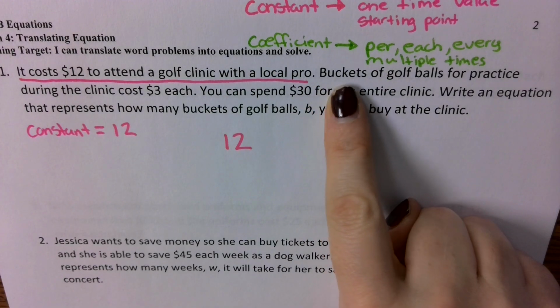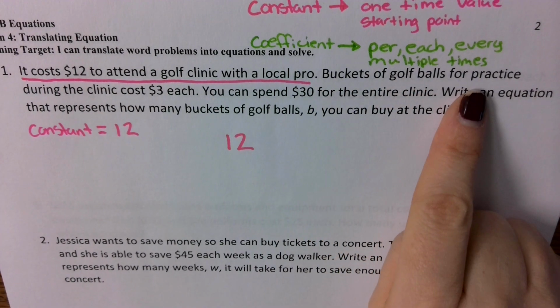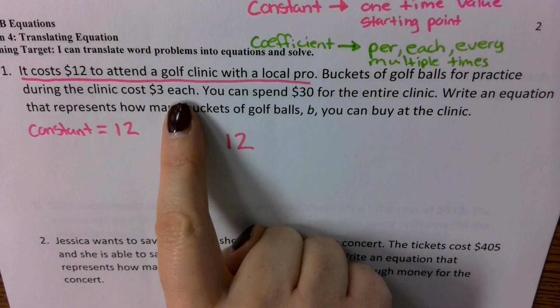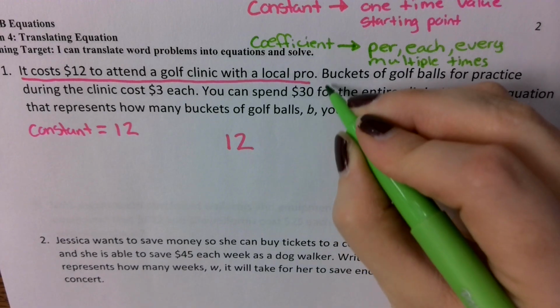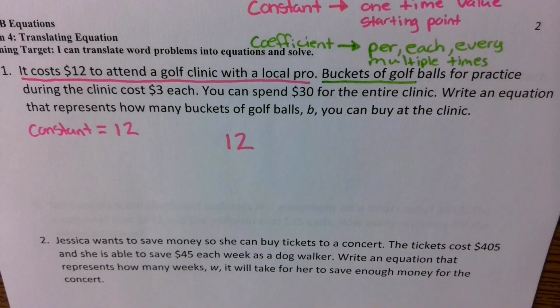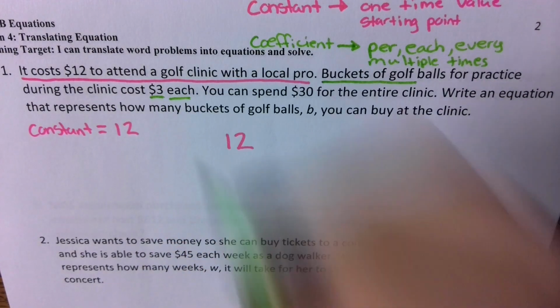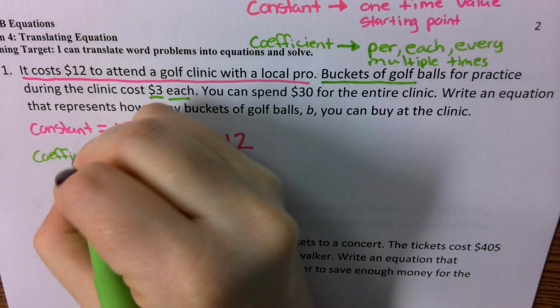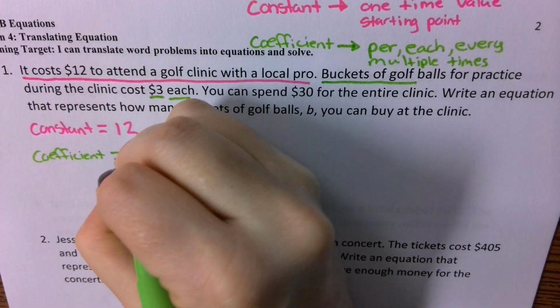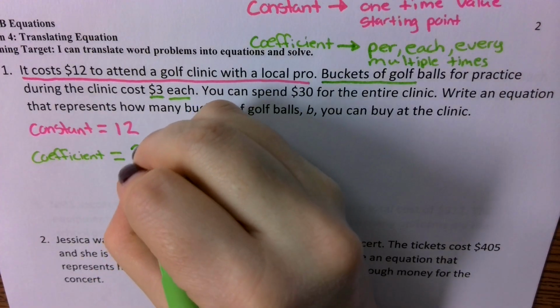Now, you can also purchase buckets of golf balls to practice, and that's $3 each. Okay, that's $3 each. So we're talking about buckets that are $3 each. There's our coefficient. Our coefficient is going to be 3.